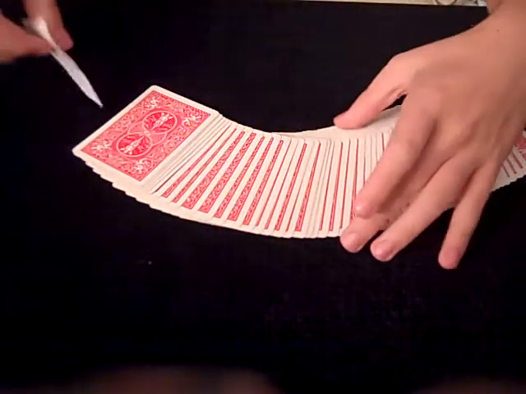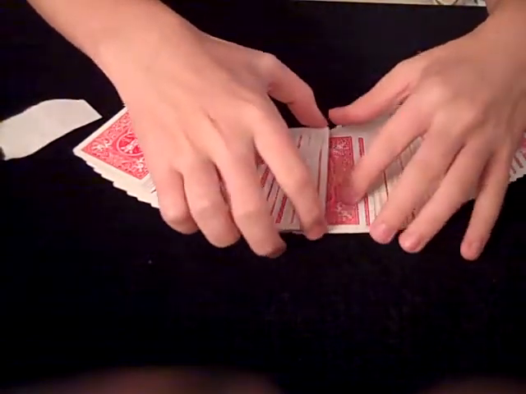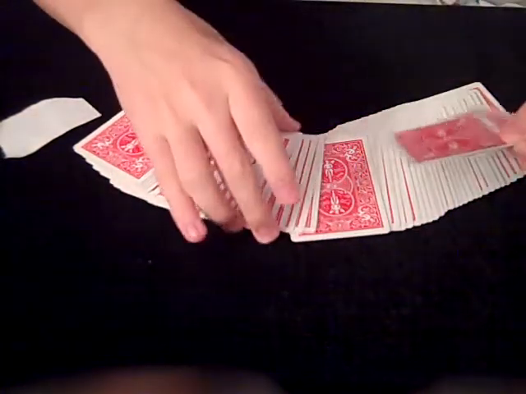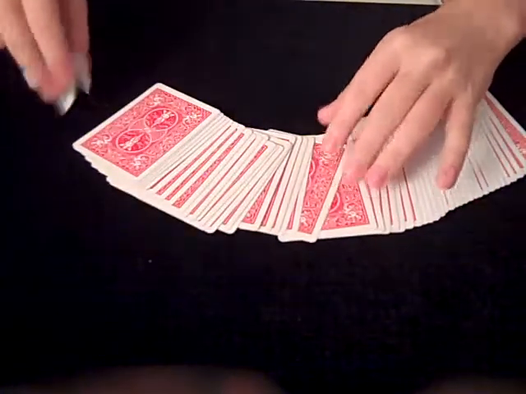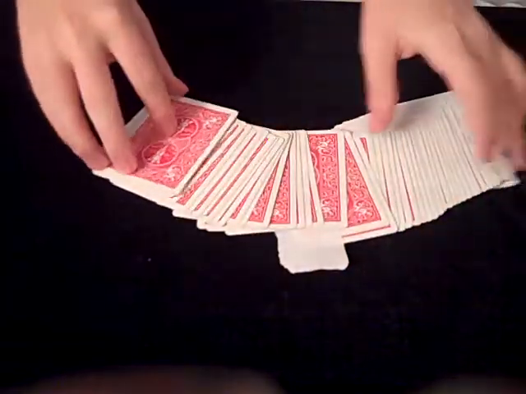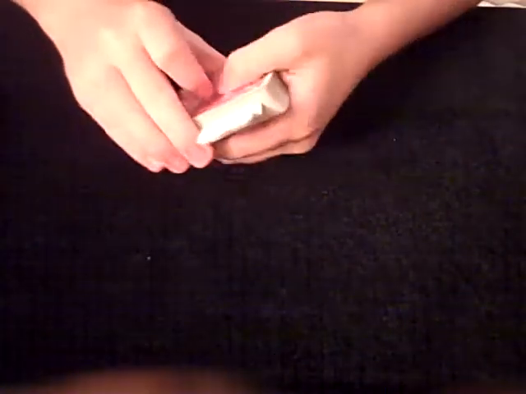And then what you're doing is you are truly just putting it anywhere. It doesn't matter where you put it. I was going to put it right here in between the King of Clubs and the Eight of Hearts. So you just set it there face down so you can't see it. Like this. And most people won't catch it, but some people will, so be careful with who you're doing it with. If it's one of those people that's very observant, you don't really want to do this.